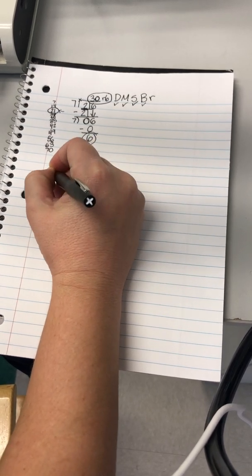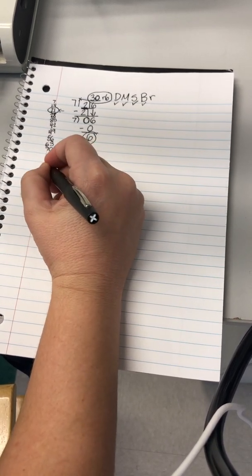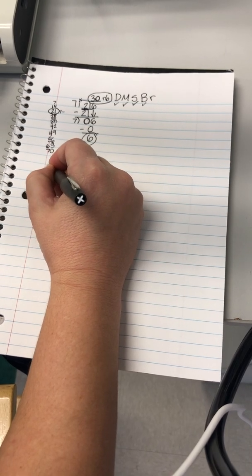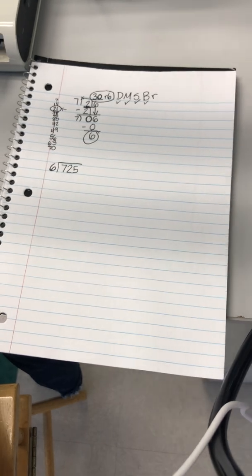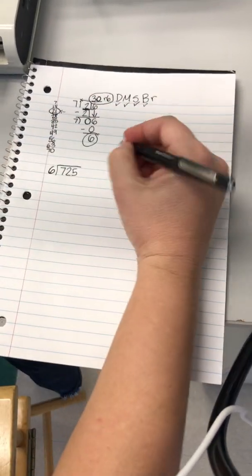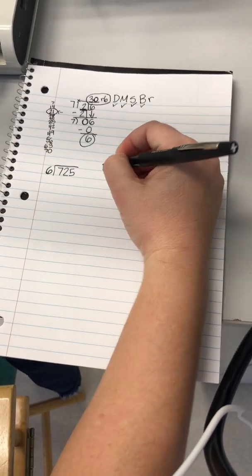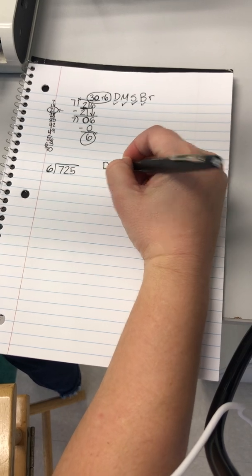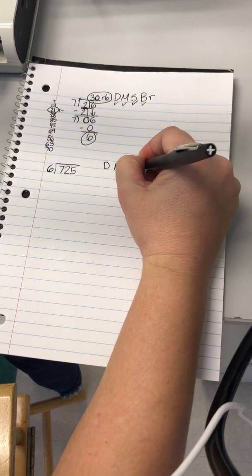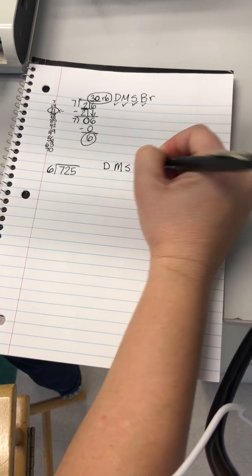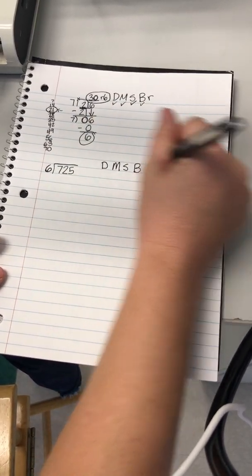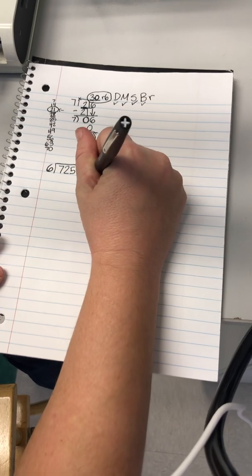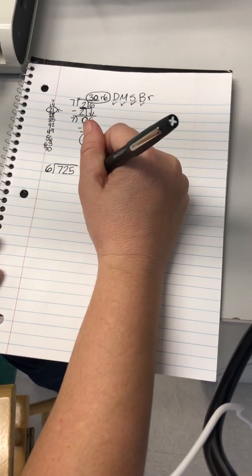725 divided by 6. So which facts am I writing down? 6. Writing my 6 facts down. So let's see right here. 6, 12, keep going.